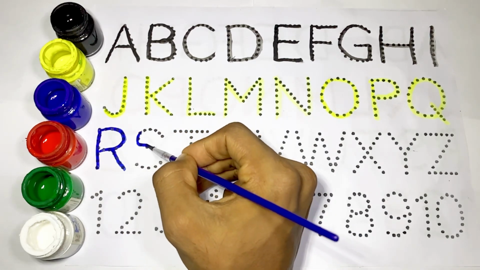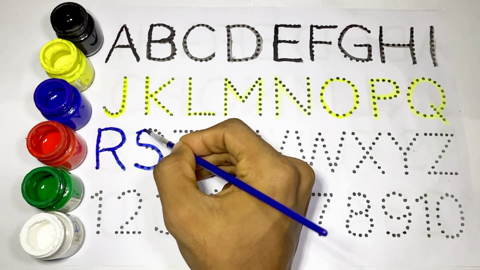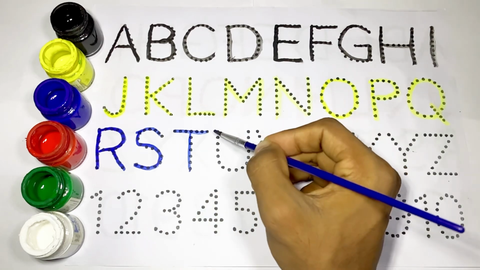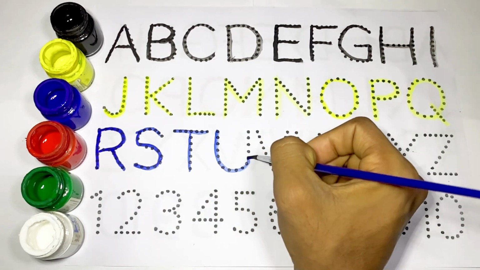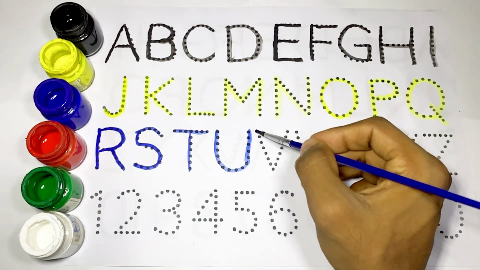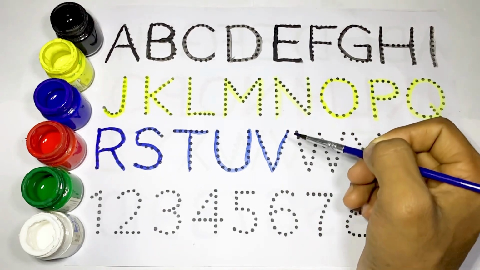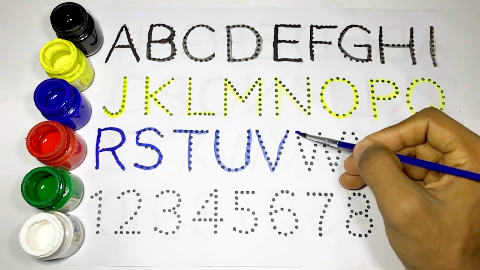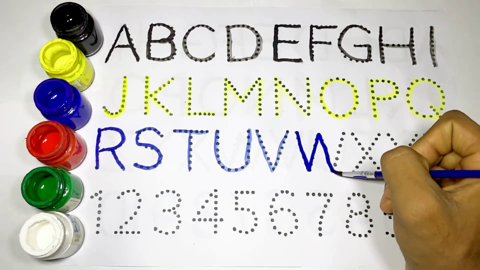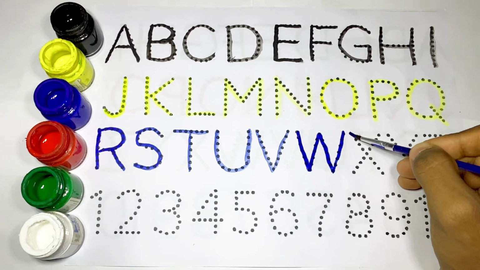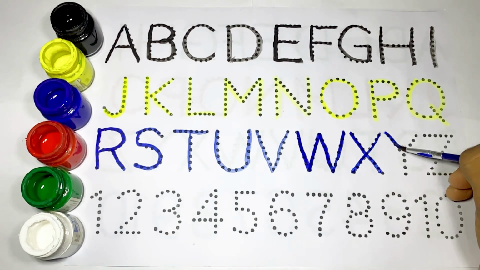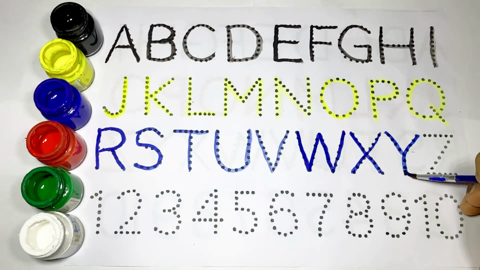S. S for sun. T. T for teacher. U. U for umbrella. V. V for van. Kids, again use blue color and draw W. W for watch. X for X-ray. Y for yak. Z. Z for zebra.